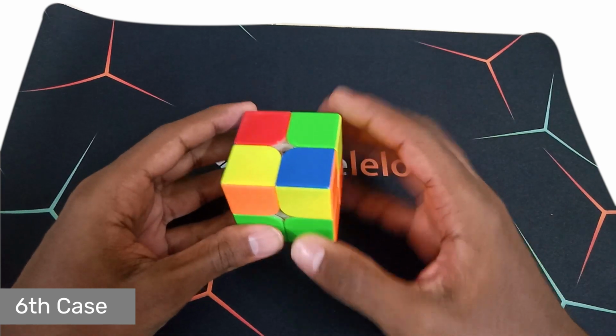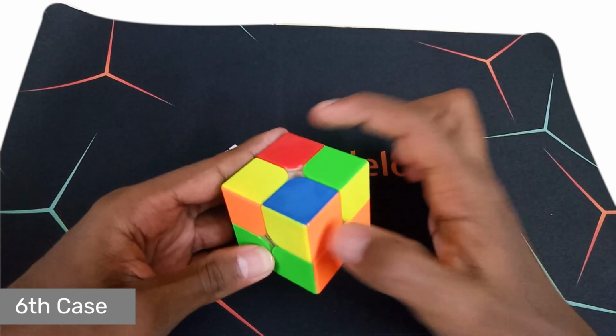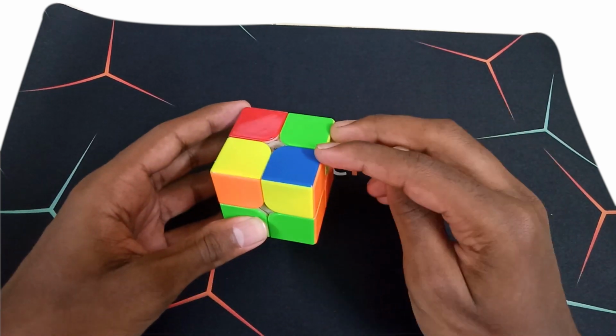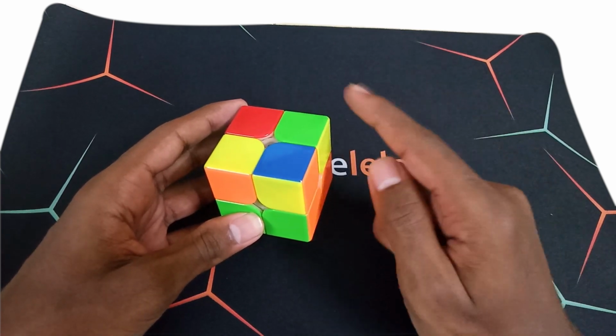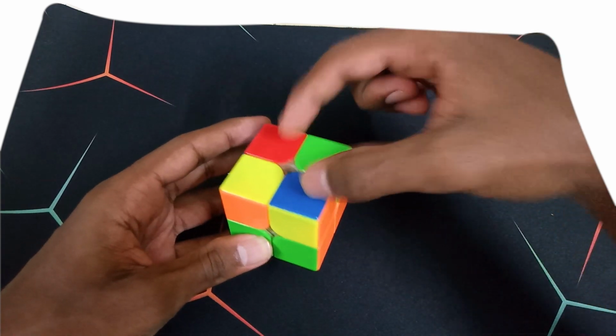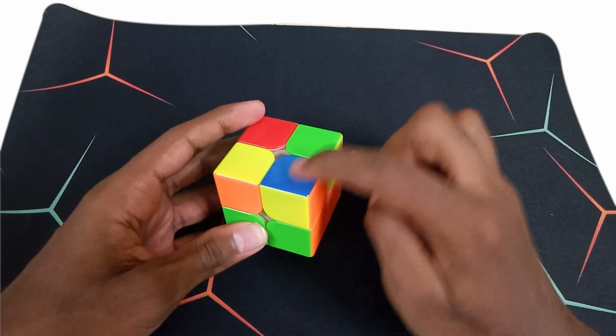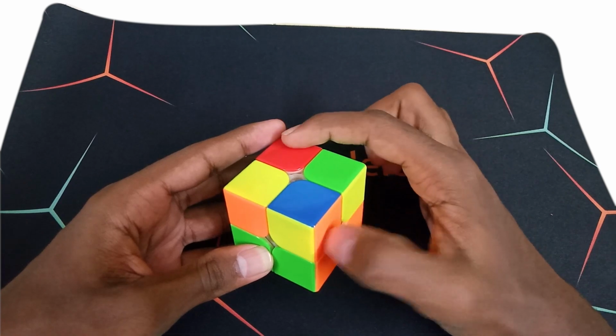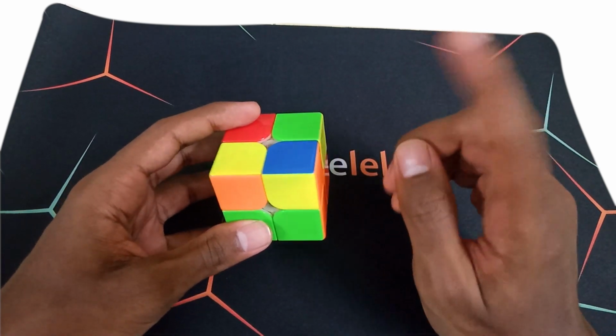So this is the last case where you have opposite colors here and opposite colors here. So this is a very confusing case because it looks like a Sune, except in the Sune, these two were opposite colors and these two were the same. But here, these two are opposite colors and these two are opposite colors. So red and orange are opposite, green and blue are opposite. So that's how you recognize this.